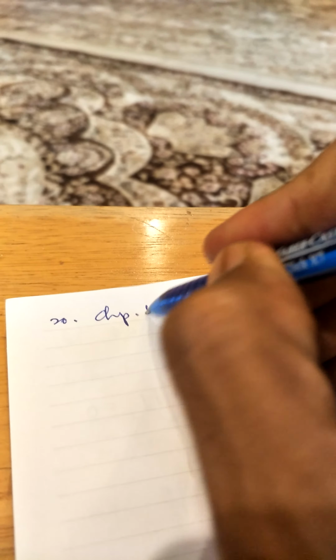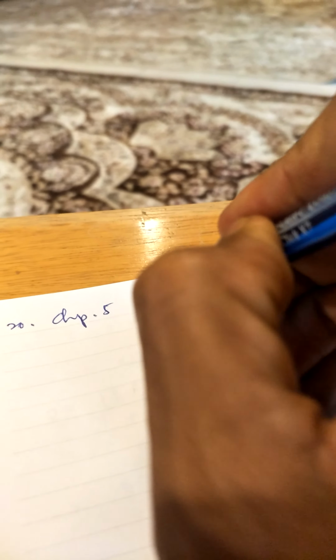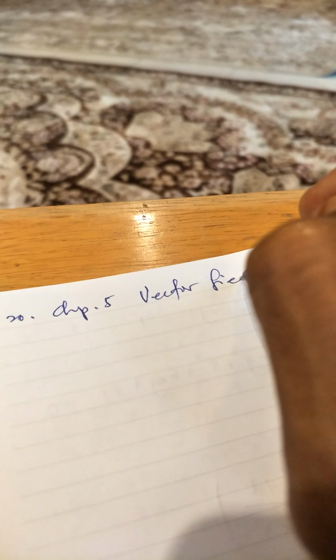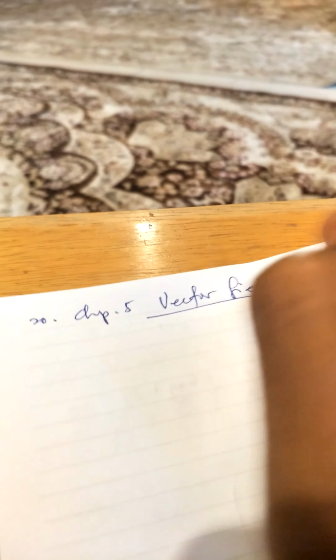Right, we begin chapter 5. Vector field. Right, so what is a vector field?